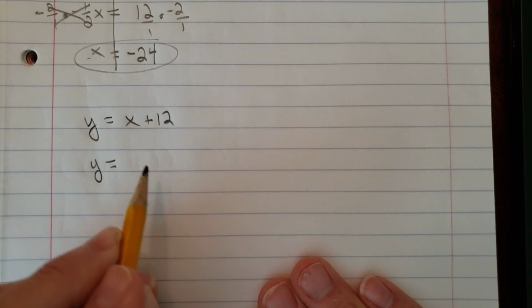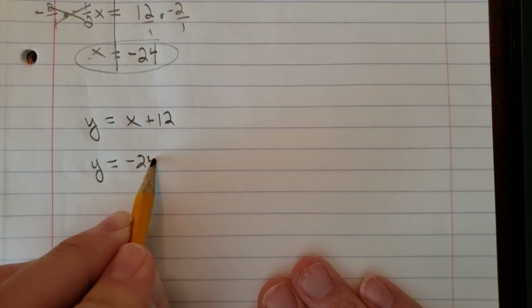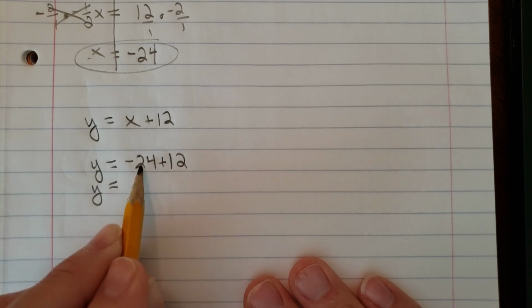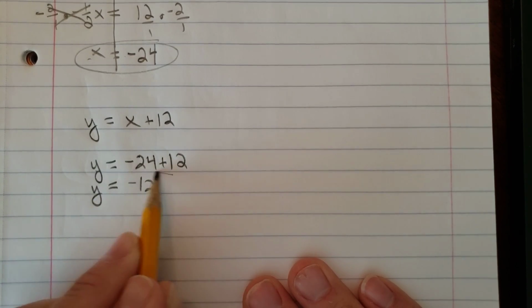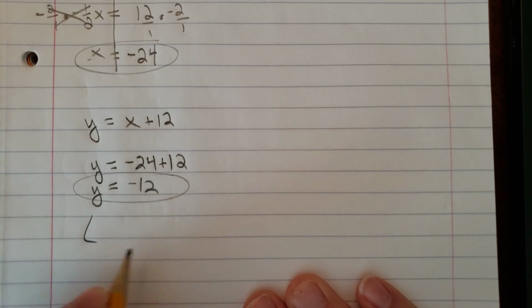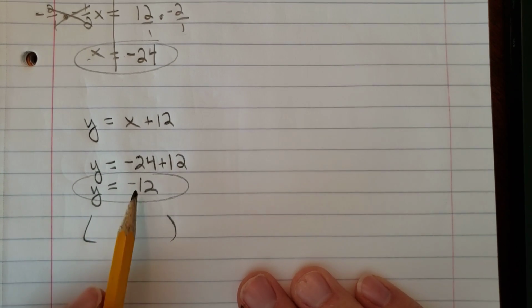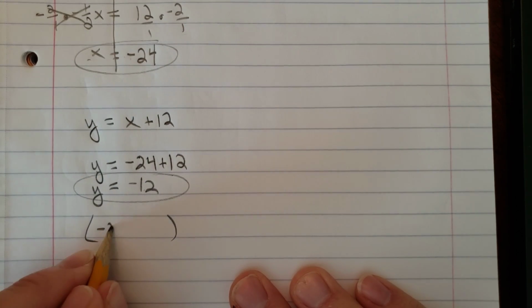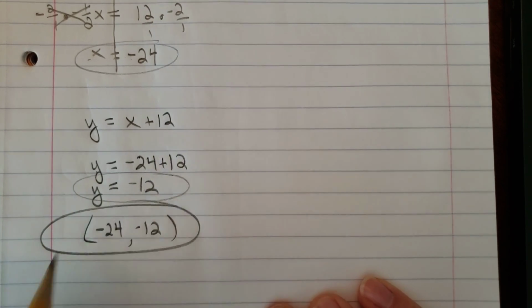So the y coordinate of this problem is going to equal negative 24 plus 12, and negative 24 plus 12 is negative 12. So there's our other half of the problem, and step 5 is to write this in coordinate pair form. So that's going to be negative 24 comma negative 12. And that is our answer.